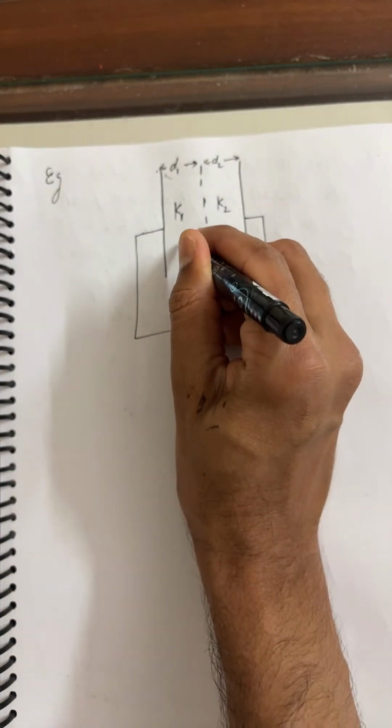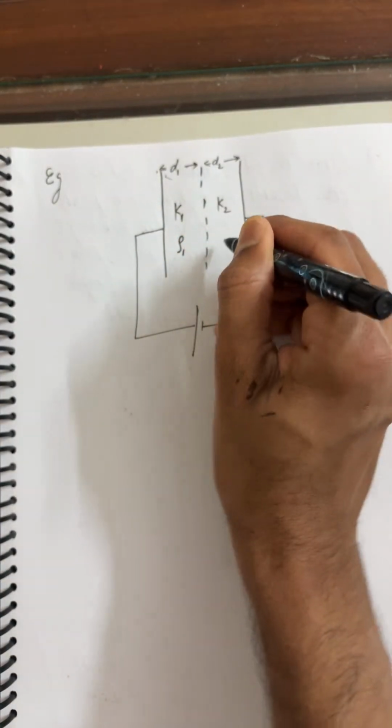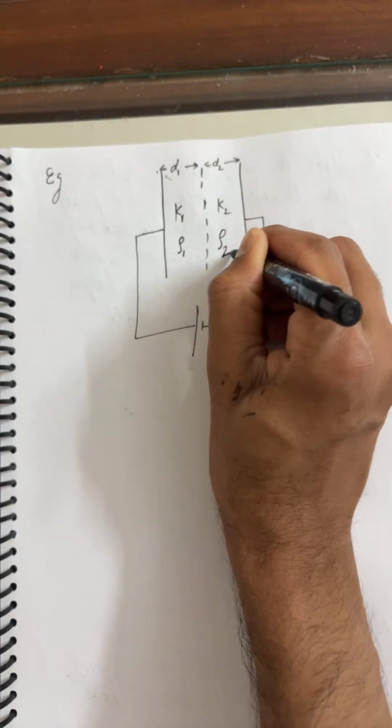So you can also take resistivities rho 1 and rho 2. But what we need to find here? Find the surface charge density.